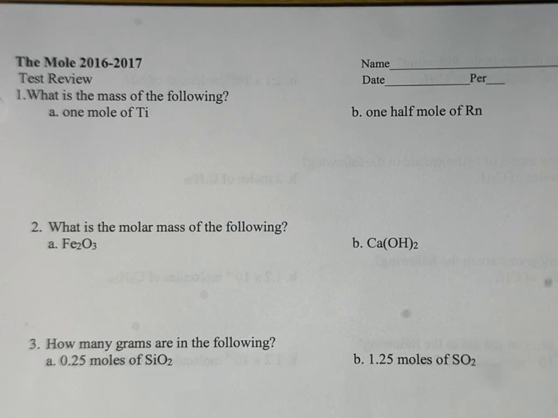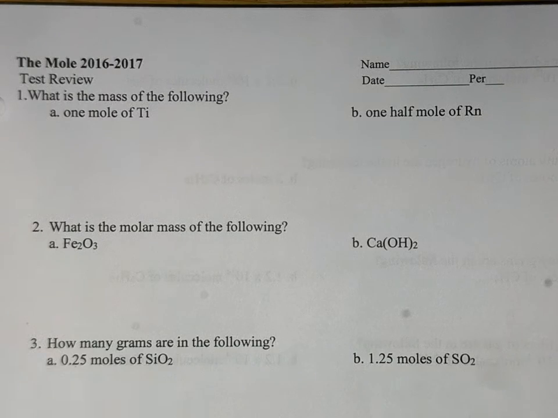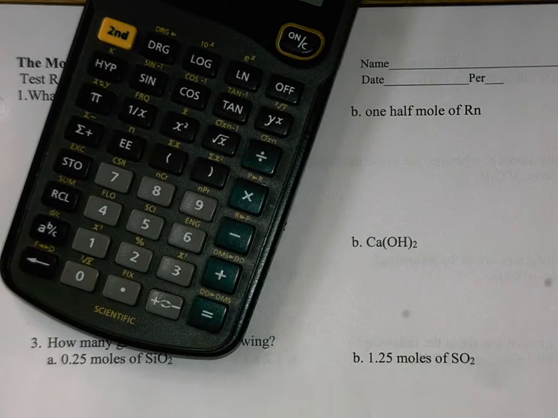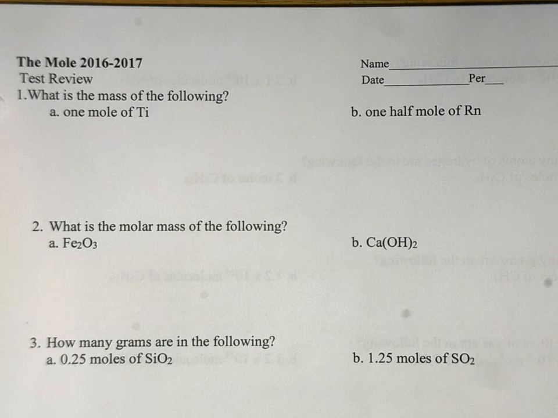So to begin with, you'll need to have a periodic table handy with you. So get your periodic table. I recommend the one in class. And you need a scientific calculator because you need to make sure you know how to use the one on the test that we're having.